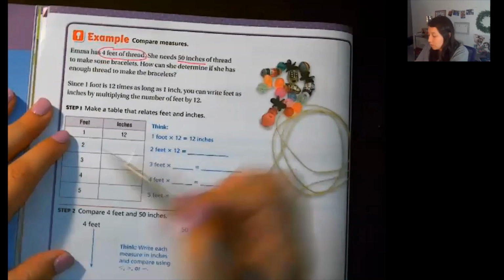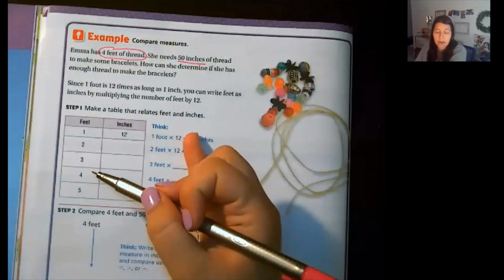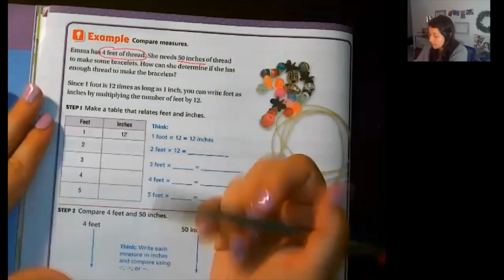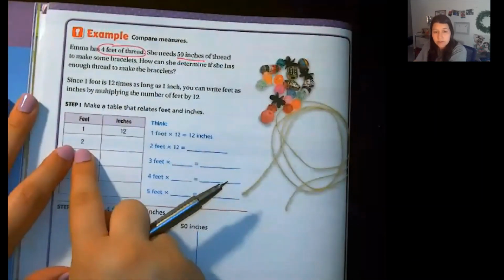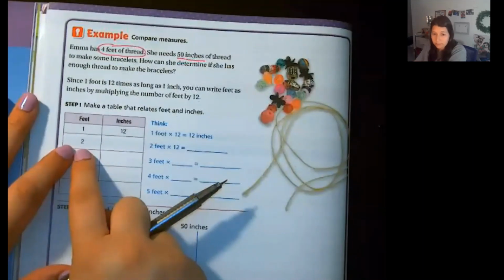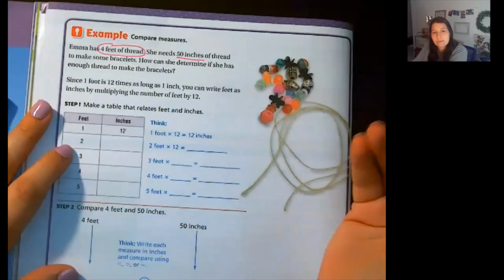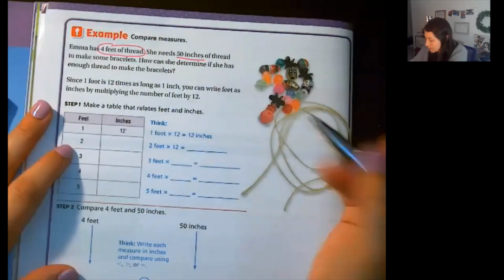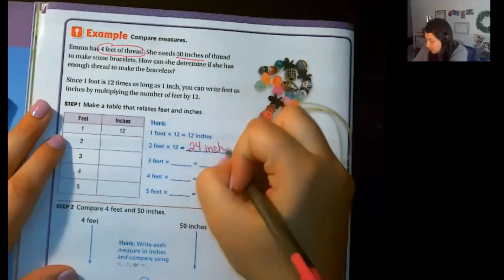So we can use this 12 and multiply it by however many feet we want to know, and it will give us the correct amount of inches. So if I want to know how many inches are in 2 feet, I'm going to do 2 times 12. Okay, 2 times 12 is 24. Okay, so 24 inches.